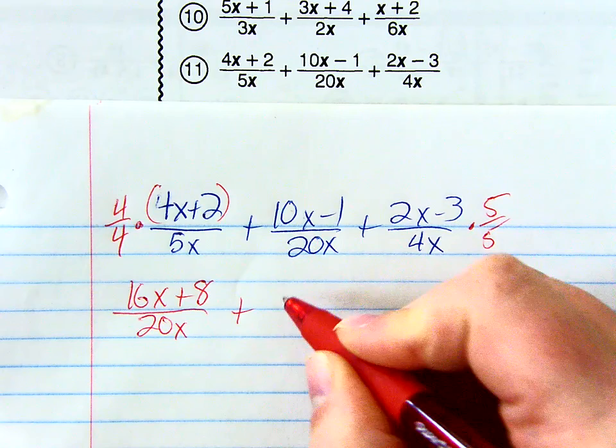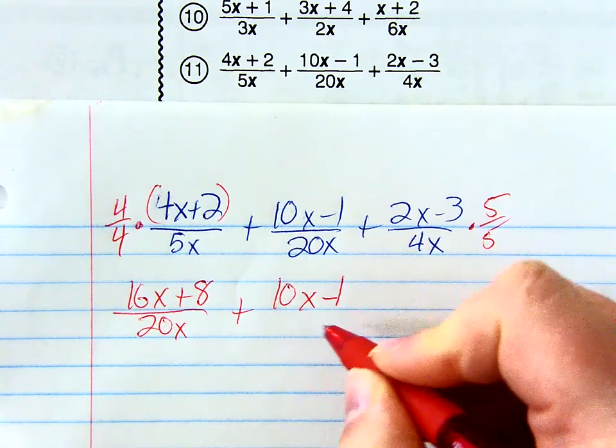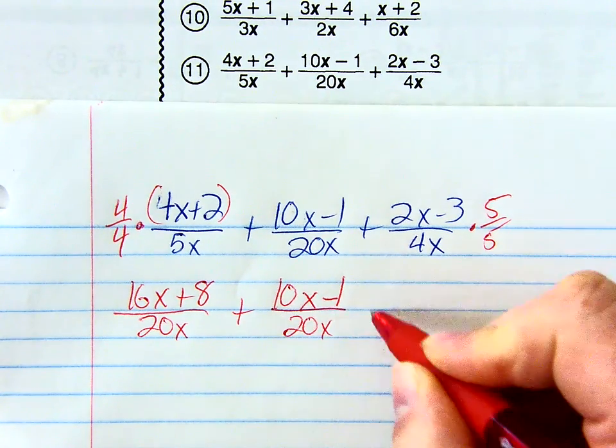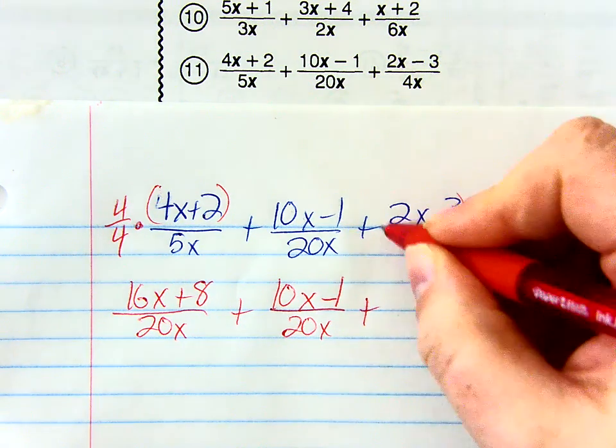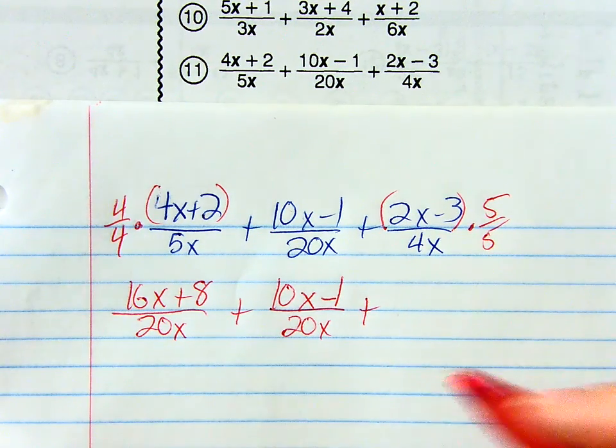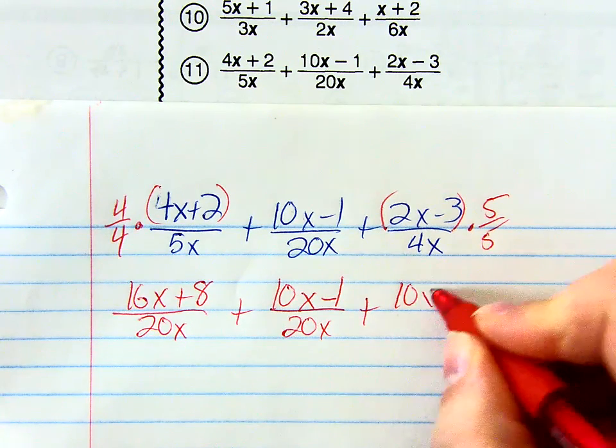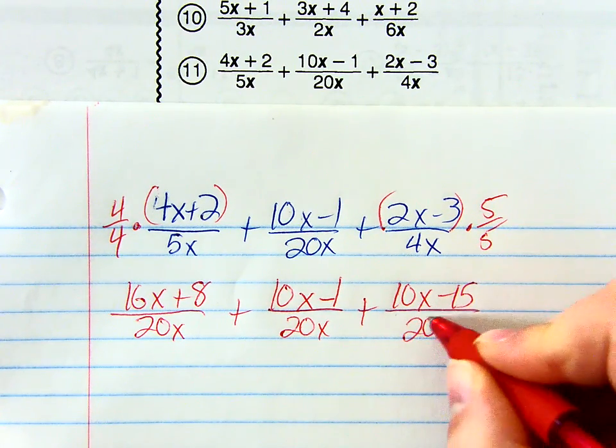That one stays as it is, 10x minus 1. And then this one, what do you do here? You're right, because again you have to distribute. So that will be 10x minus 15, and again it's all over 20x.